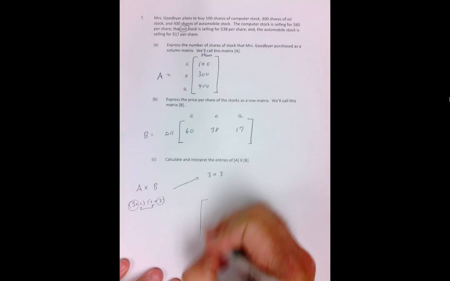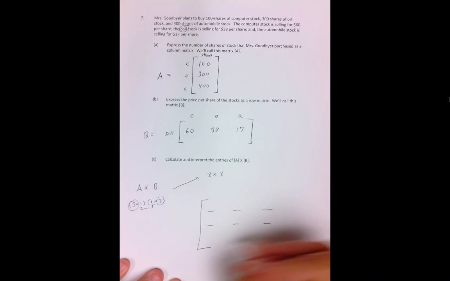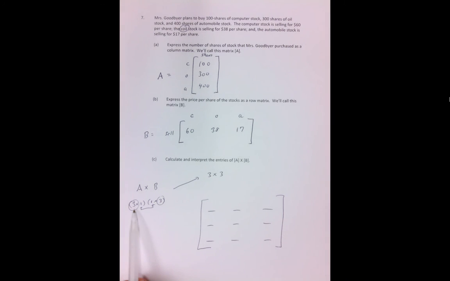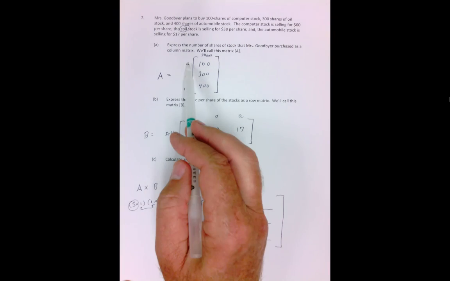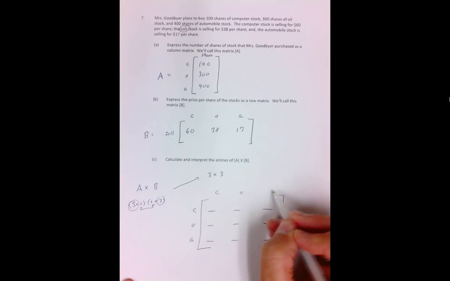This 3 by 3 matrix is going to get its rows from the first matrix, shares, and it's going to get its columns from the second matrix, cost.